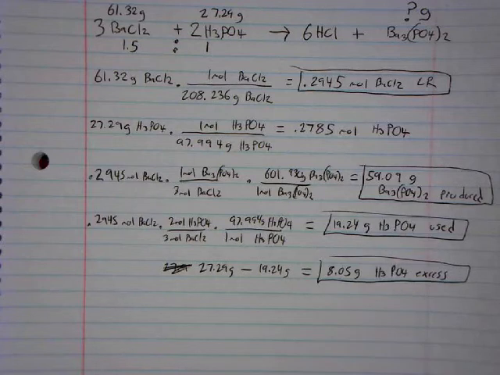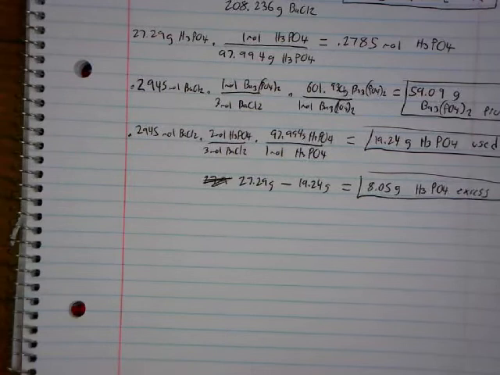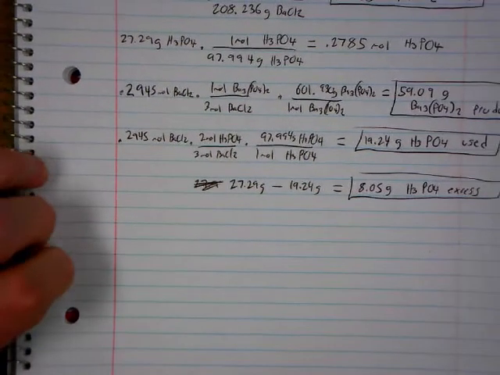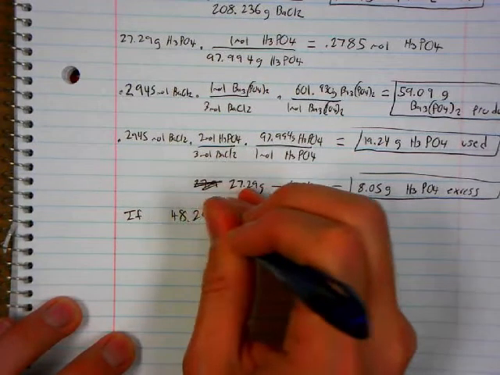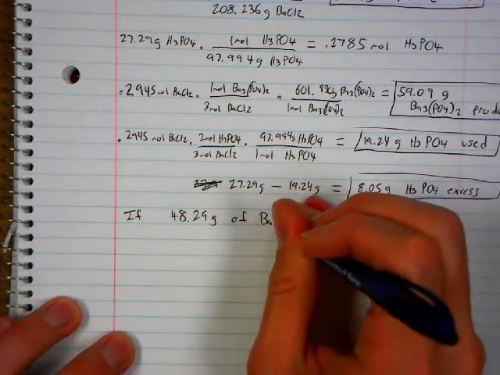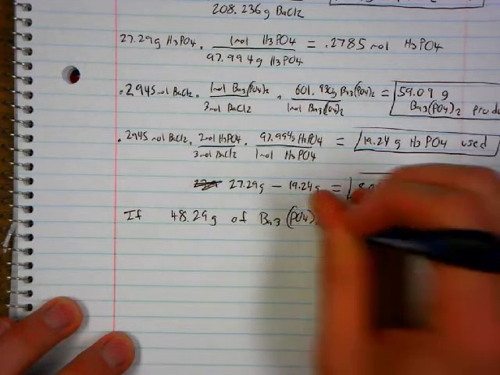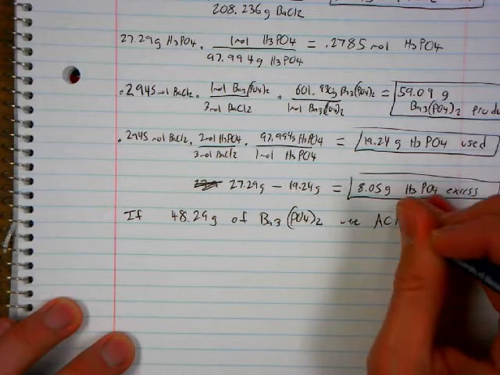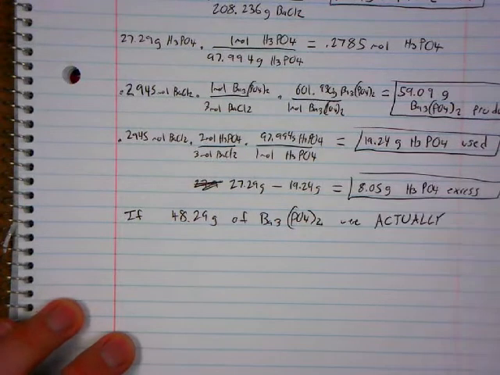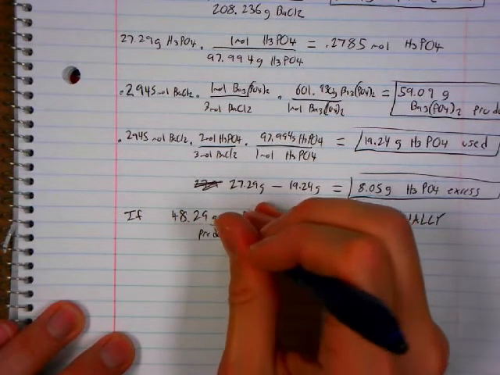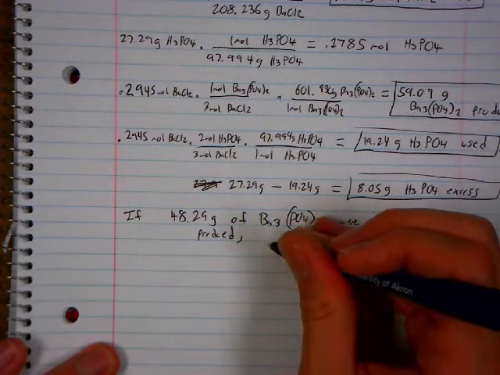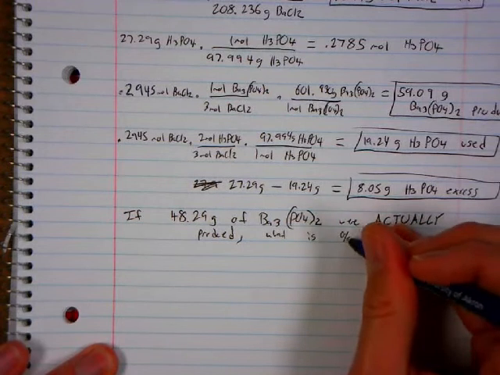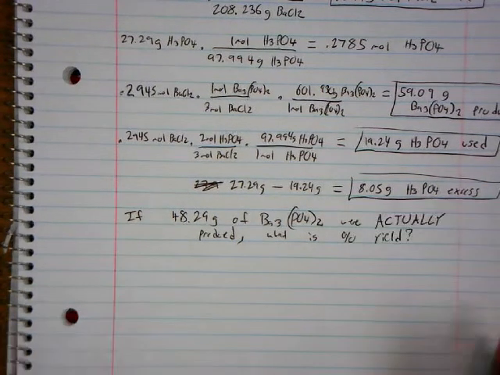Yes? So I wanted to do one more thing. So this would be the new part. This is just like 2 more lines of stoich before we go to lab. So if I said something like this, if 48.29 grams of Ba3(PO4)2 were actually produced, so 48.29 grams of Ba3(PO4)2 were actually produced, what is the percent yield?